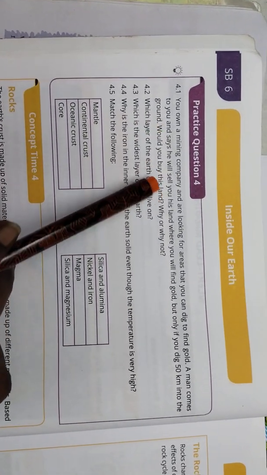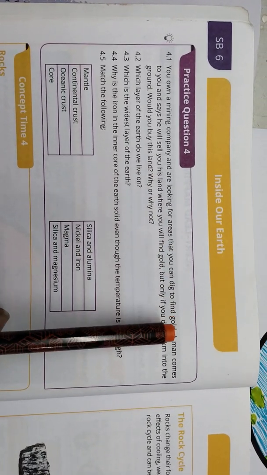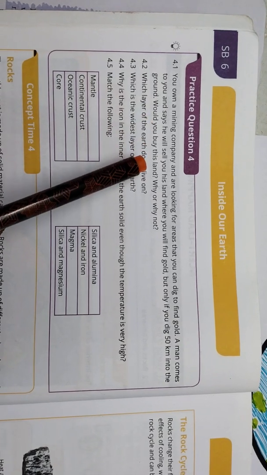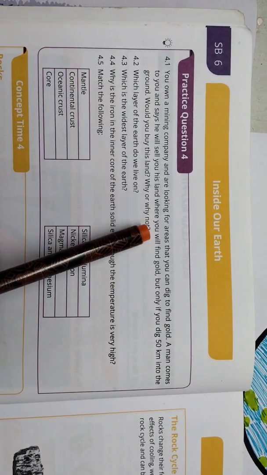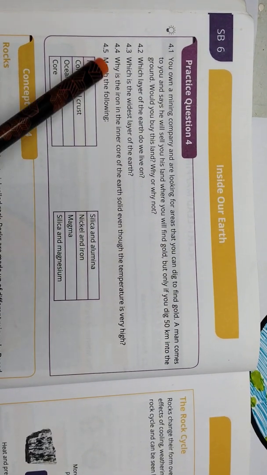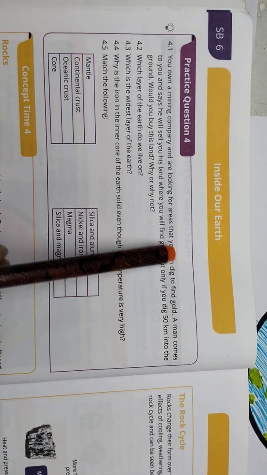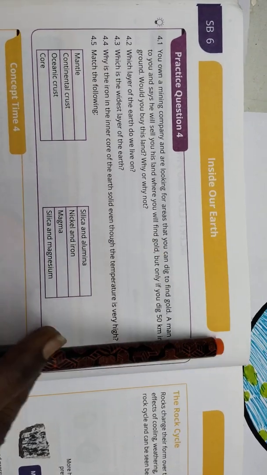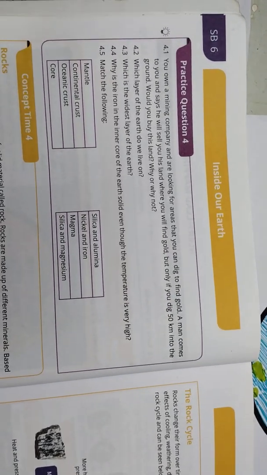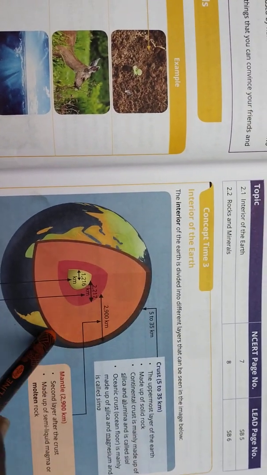You own a mining company and are looking for areas where you can dig to find gold. A man comes to you and says he will sell you his land where you will find gold, but only if you dig 50 kilometers into the ground. Would you buy this land? Why or why not? So here, can you get the gold from this land? Think and write. As I told you, where you will get the gold. When you dig within this 50 kilometers, can you take the gold? You have to write why or why not.